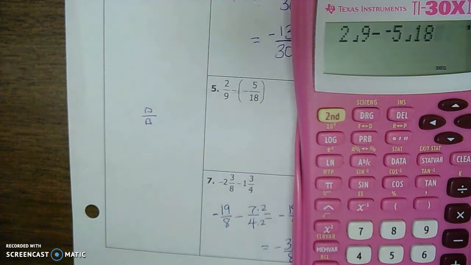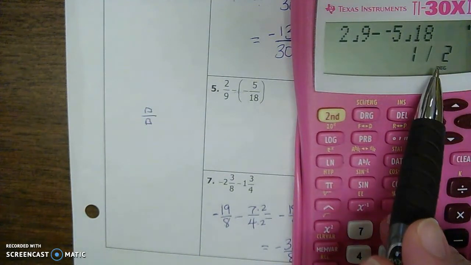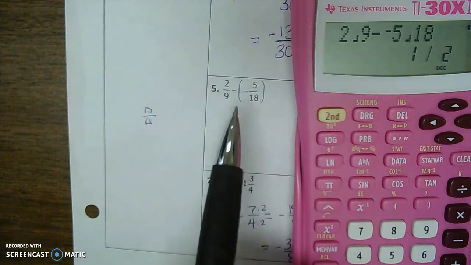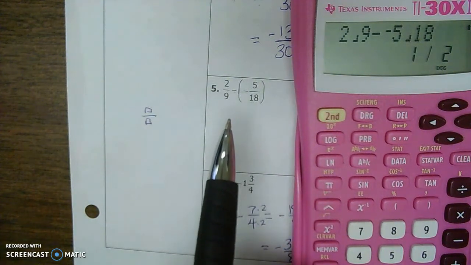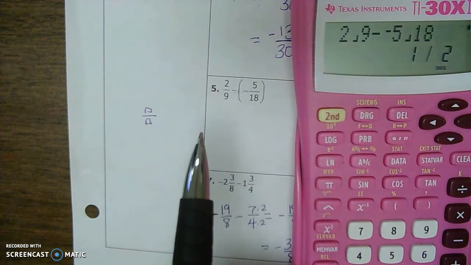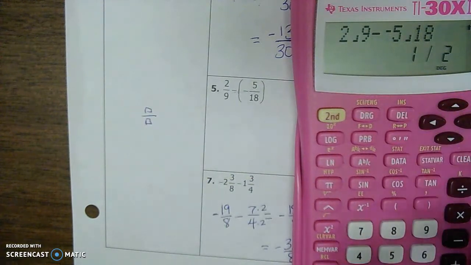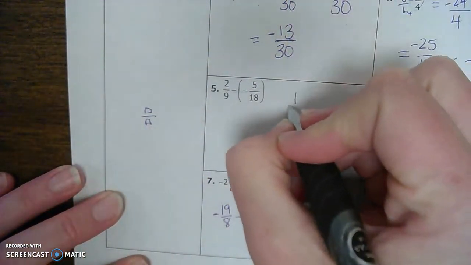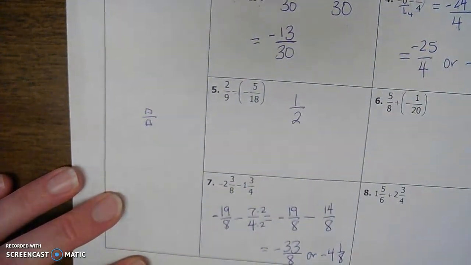5 ABC 18. When you hit enter, it will give you the fraction in simplified form. If we did this one by hand, we would have ended up with 9 over 18. So then we would have had to simplify it. But this actually simplifies it for you. So you can just go ahead and right away put the answer of 1/2.